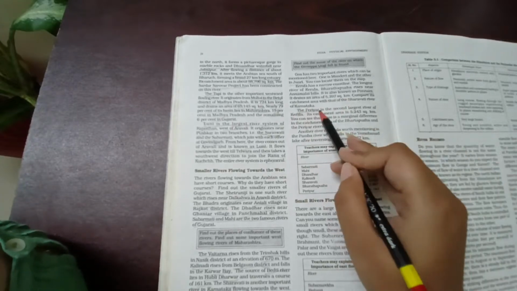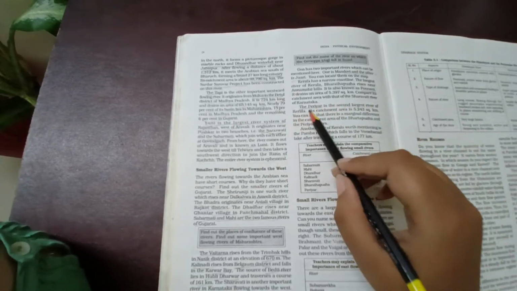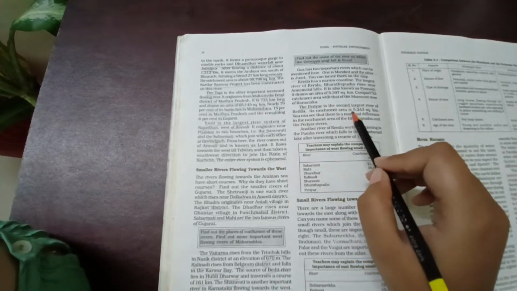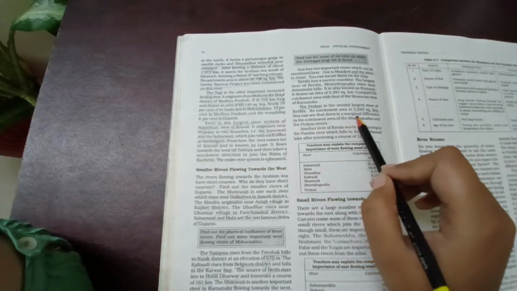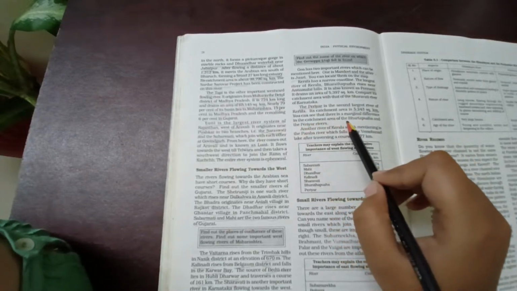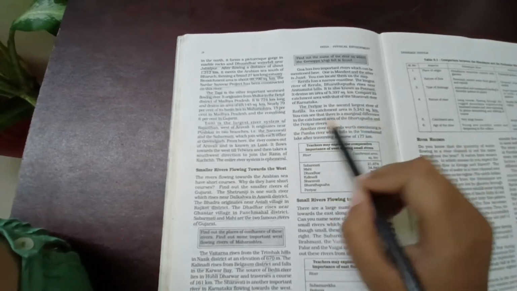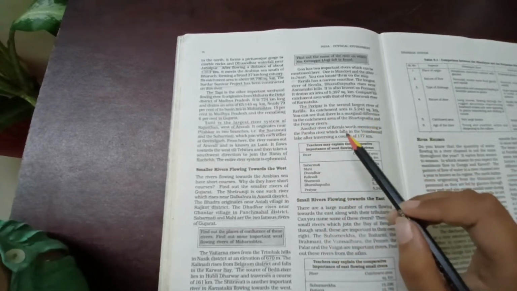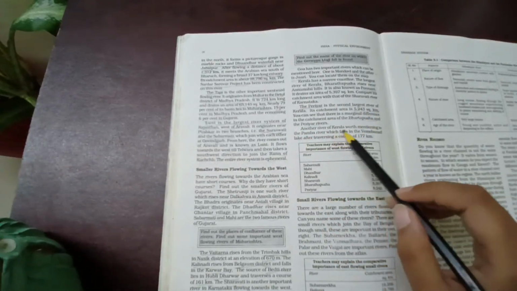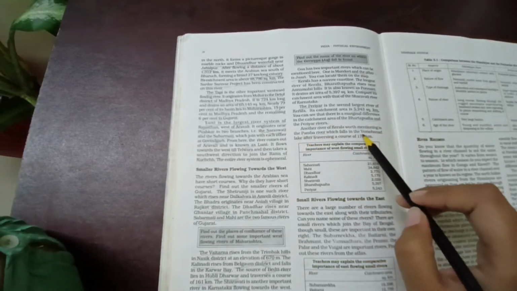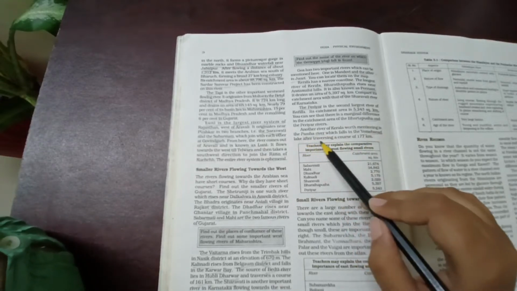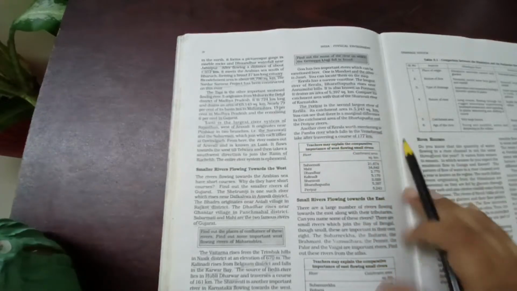The Periyar is the second largest river of Kerala. Its catchment area is 5,243 square km. You can see that there is a marginal difference in the catchment area of the Bharatapuzha and the Periyar rivers. Another river of Kerala worth mentioning is the Pamba river, which falls in the Vembanad lake after traversing a course of 177 km.